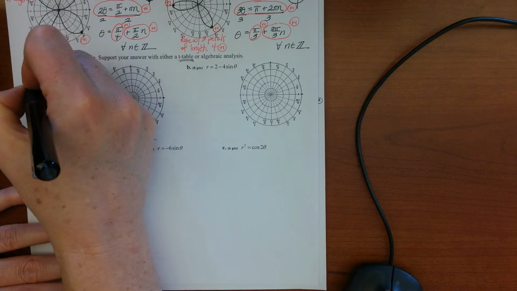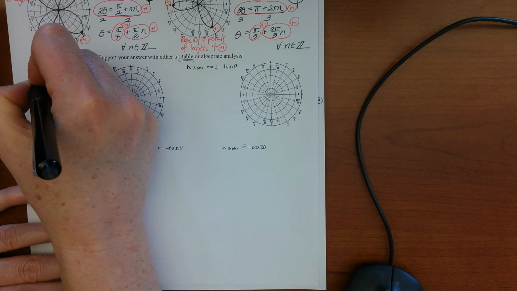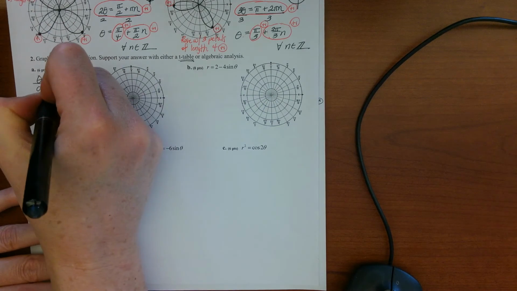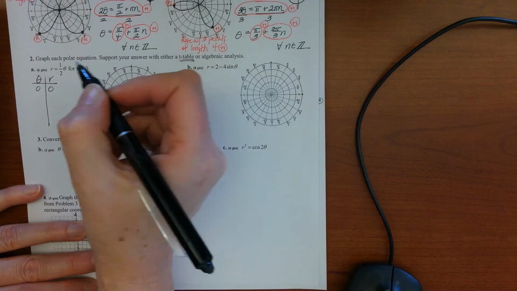So, just kind of getting started, let's plug theta in and get r out. So let's say theta is 0, r would be 0. That would just be the pole.